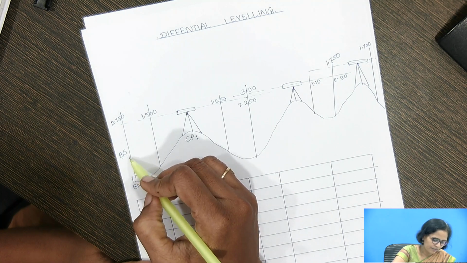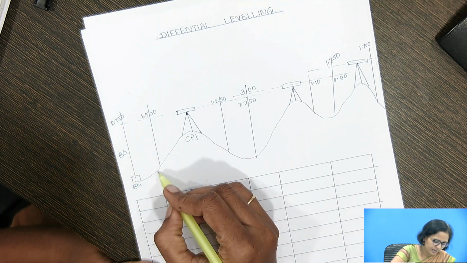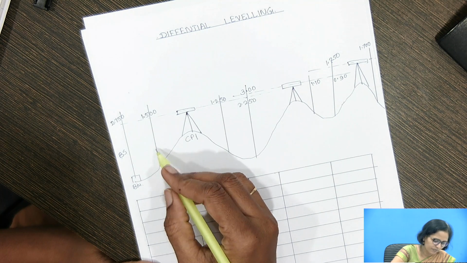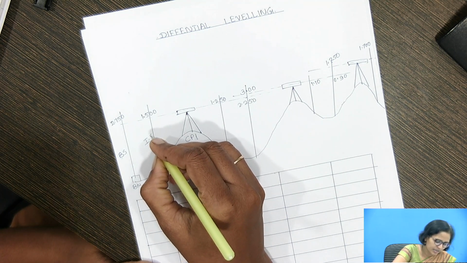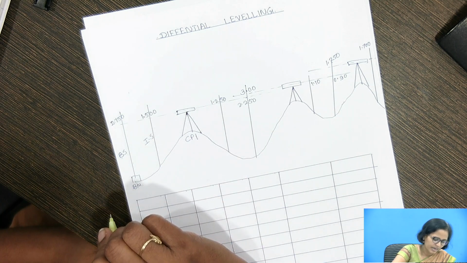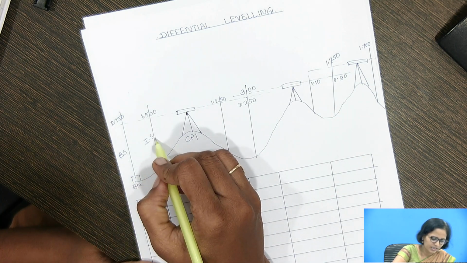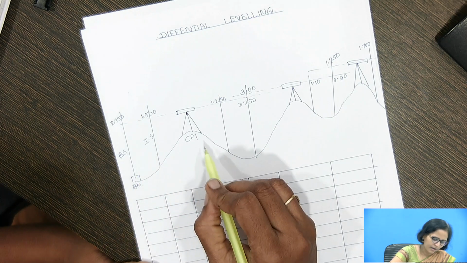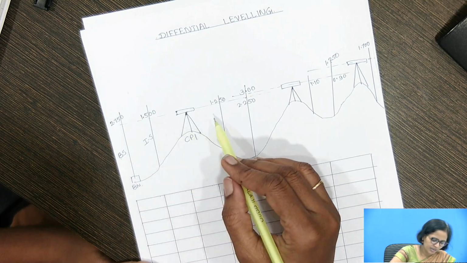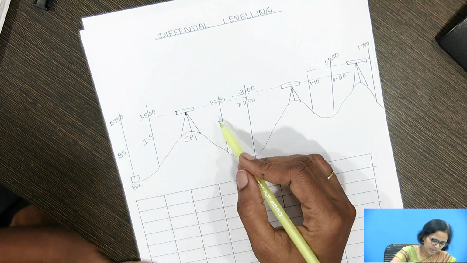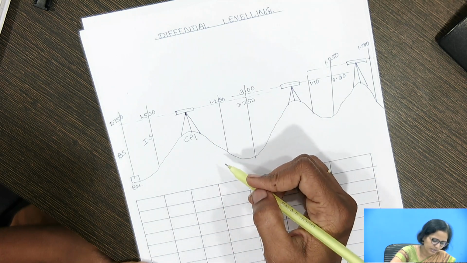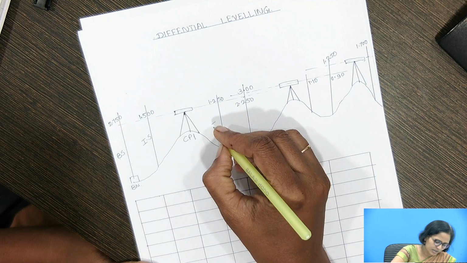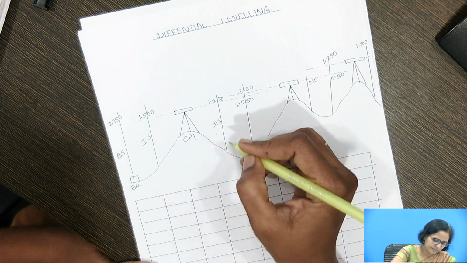So next, after that, I have found a level difference over here and kept the staff over there, and I will take the reading as the intermediate staff reading. IS is nothing but the intermediate staff reading. Then on the other side of the instrument, I have seen a level difference and tried to locate points over there. Let's say this is one more intermediate staff reading.